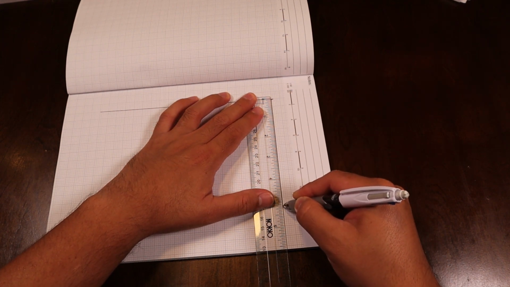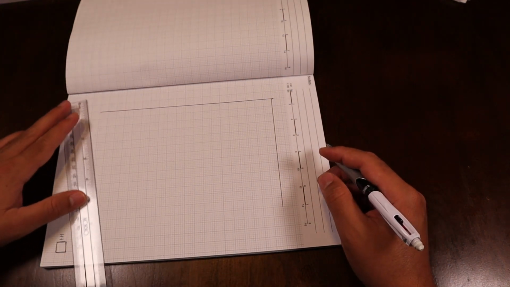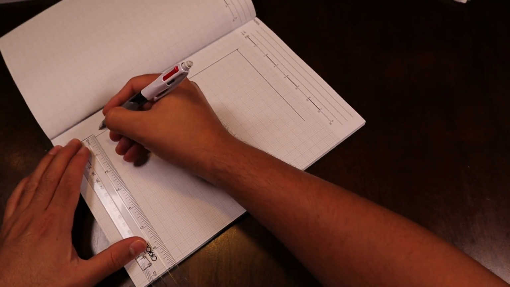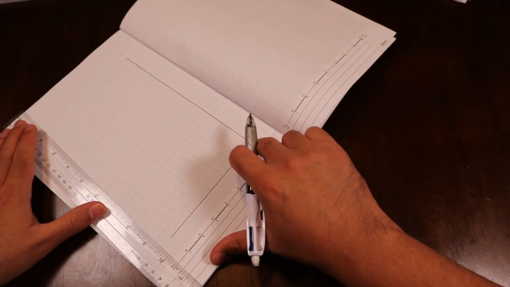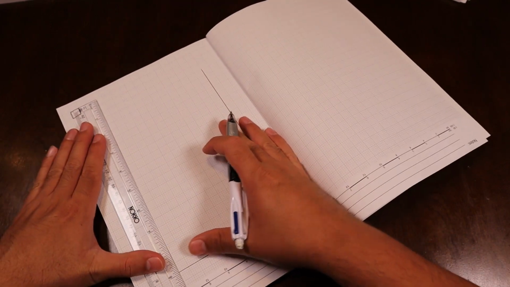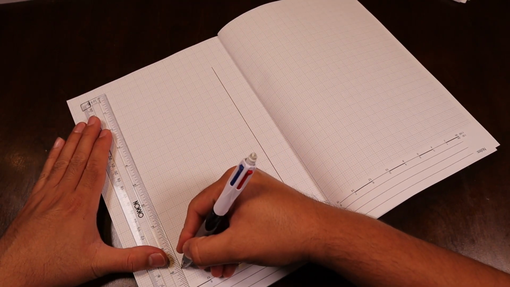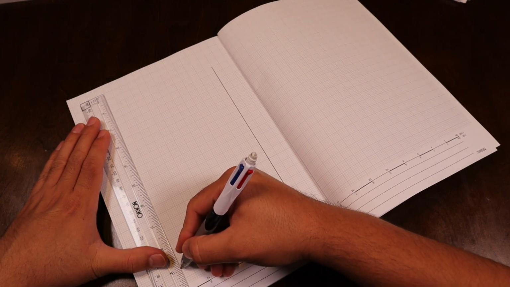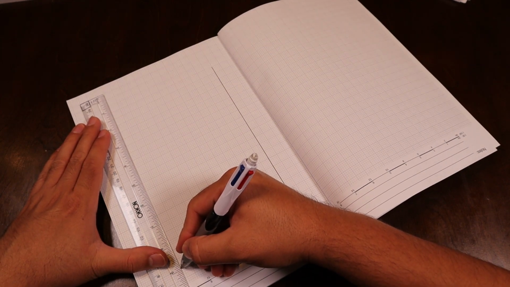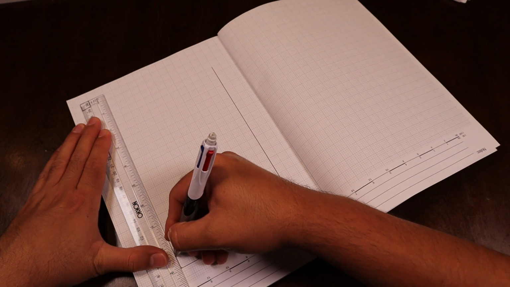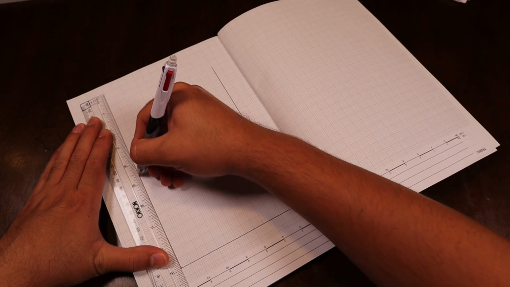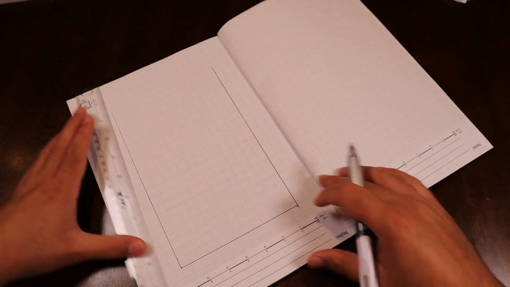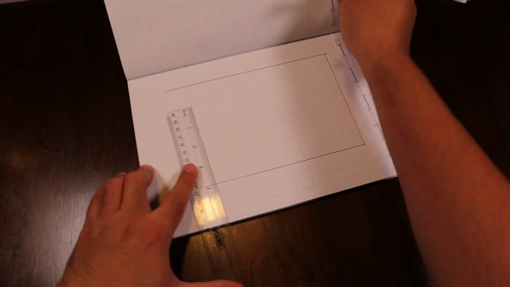Okay. We go to there. Okay, and I'll finish drawing all the walls here. We want to make sure that we are drawing our line on top of the grids that we have here, so they line up with the grids.